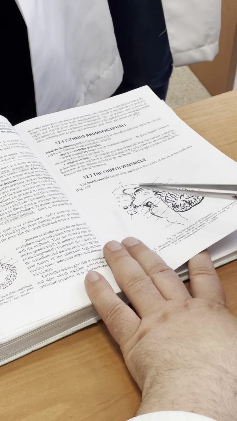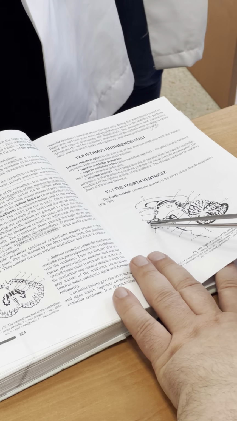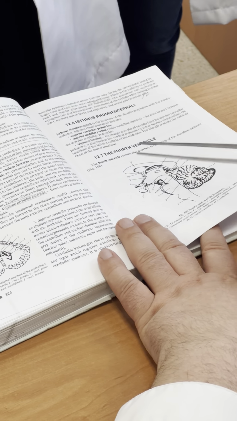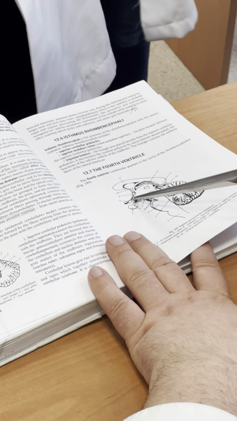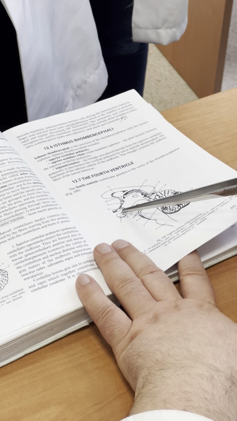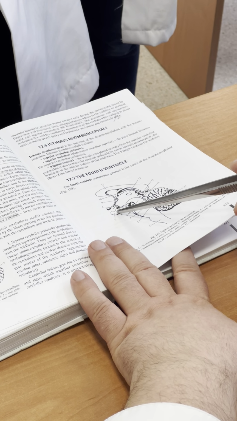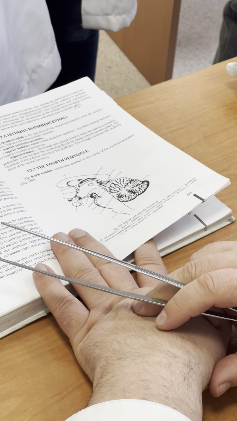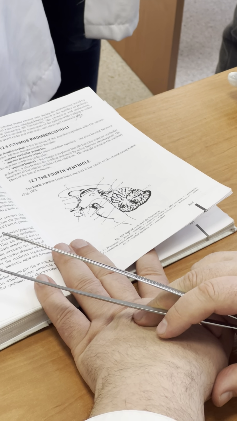And the last gland, hypophysis. Here it is, this part of the diencephalon is the hypothalamus, and the hypothalamus has the infundibulum, and the infundibulum goes to the hypophysis, and the hypophysis or pituitary gland consists of 2 lobes, anterior and posterior.